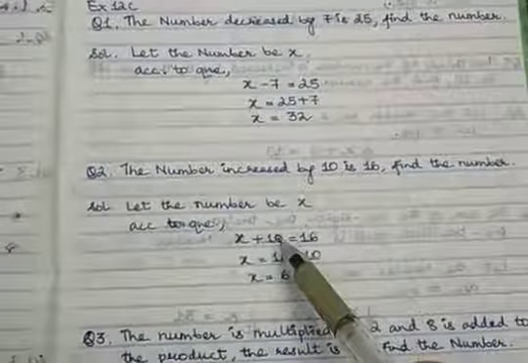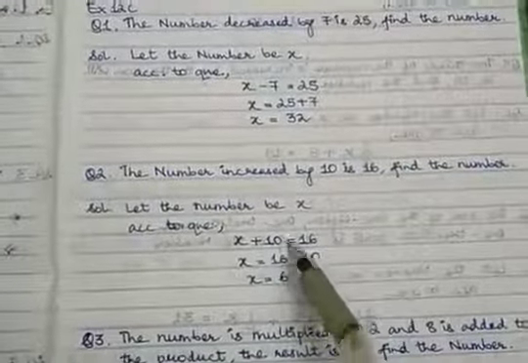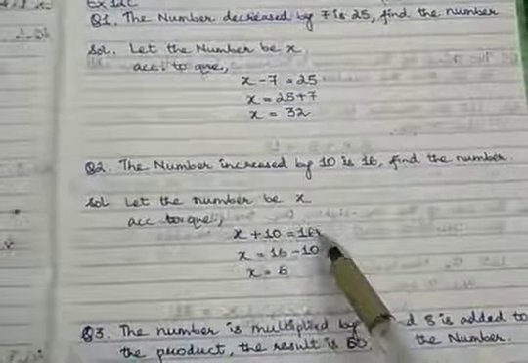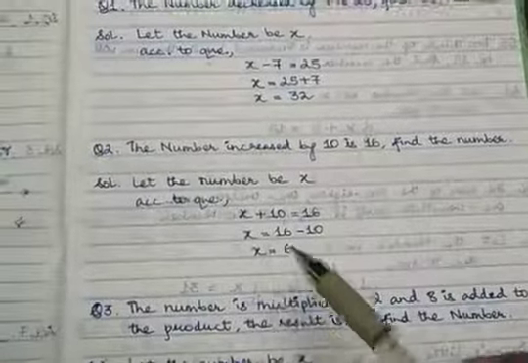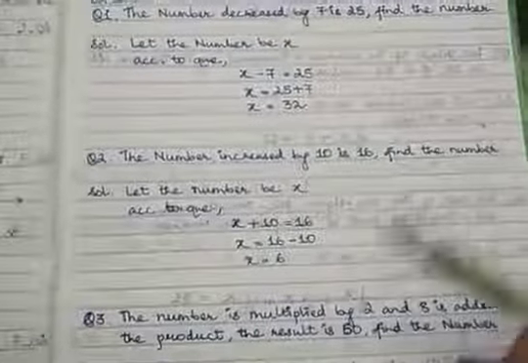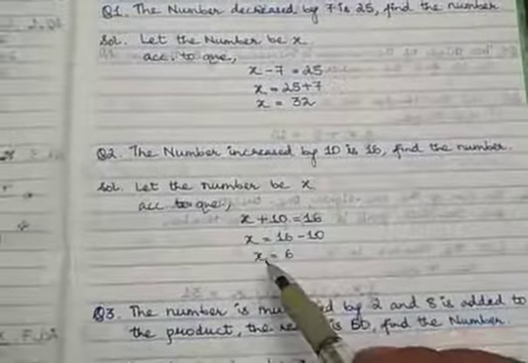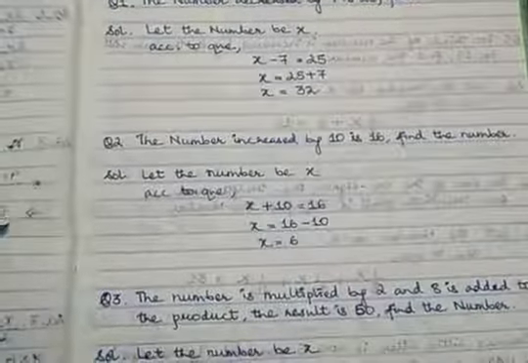Now what do we know? We know that 10, the constant term, needs to be taken to the other side. So 10 to the other side became minus. 16 minus 10 is 6. So a number increased by 10 is 16, and the number is 6, obviously. So that's what we have got here. See, x is 6.